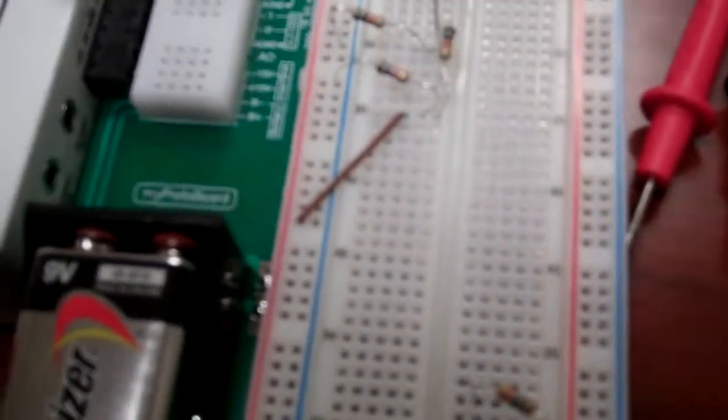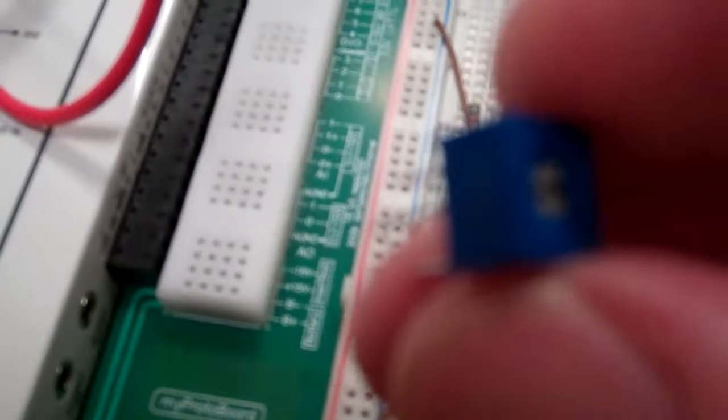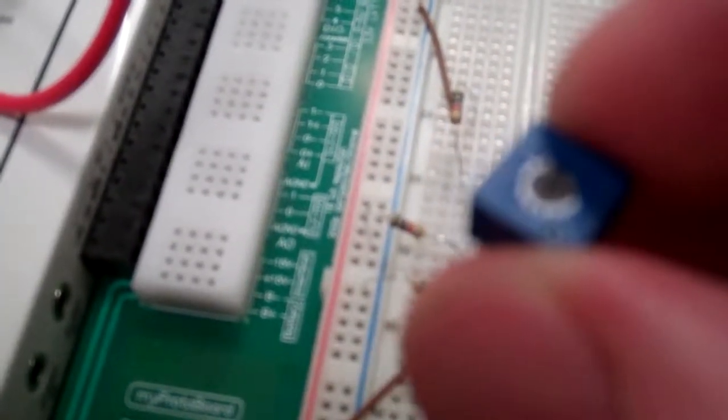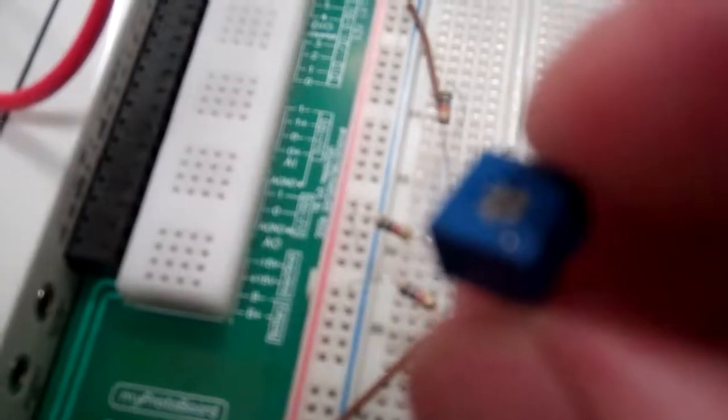Finally, a challenge part of this lab is to use a potentiometer that we have here, where you can vary the resistance using one component instead of multiple components. The challenge here is to redo the last part of the lab, where we find the maximum power, using the potentiometer.